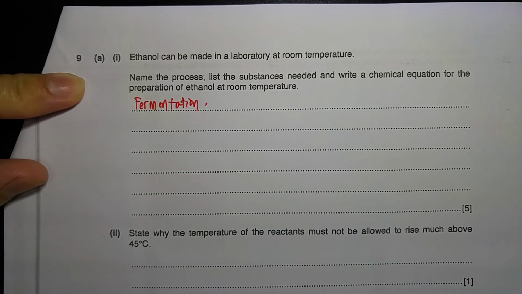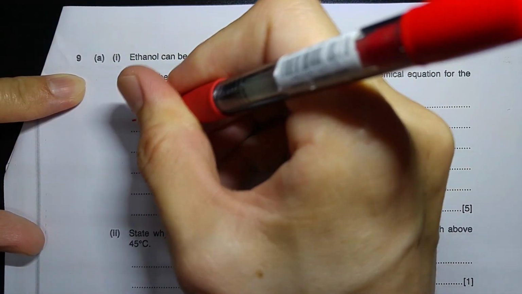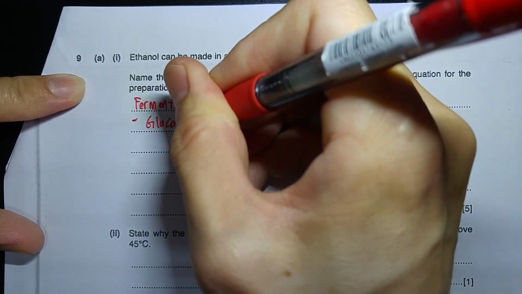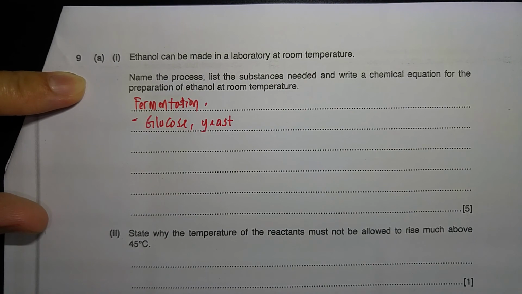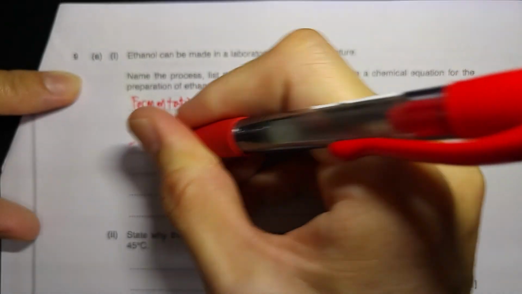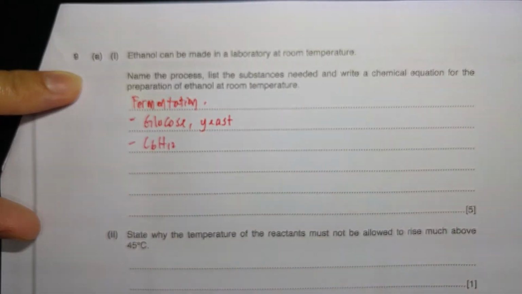Okay, list the substances needed. What are the substances needed? The substances needed would be glucose as well as yeast. Okay, the substances needed, I'm just going to write it down in point form. And the chemical equation would be the chemical equation that I show you just now, which is right in the mind map.